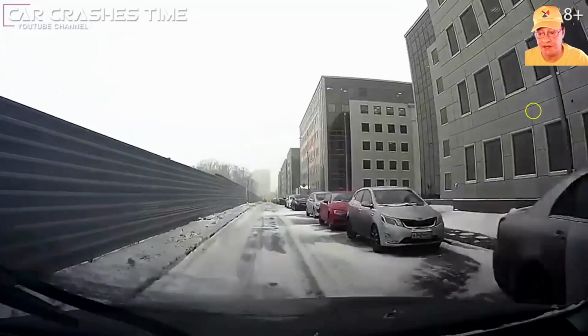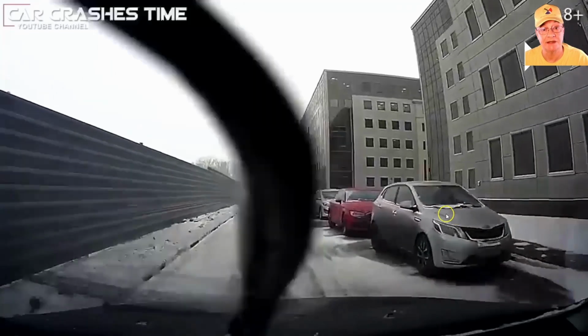Real-life clip to demonstrate the animation. We have a line of parked vehicles on the side of the road, and so this somewhat blocks the view or the visibility of any vehicles exiting from a side road.